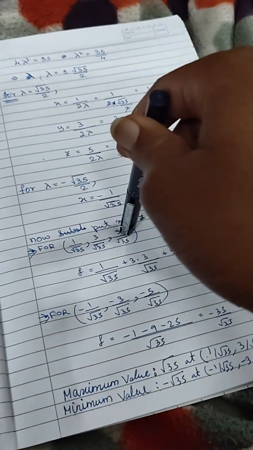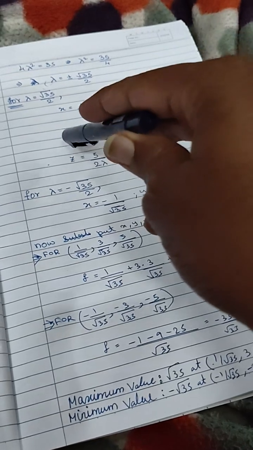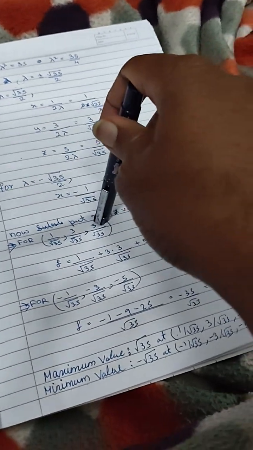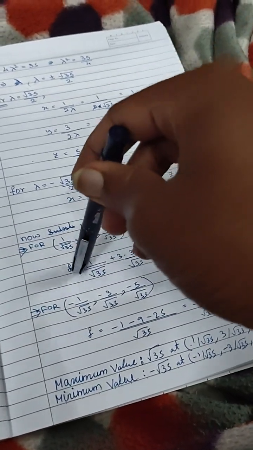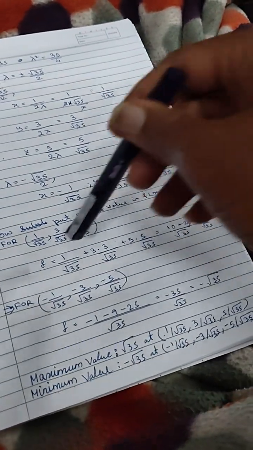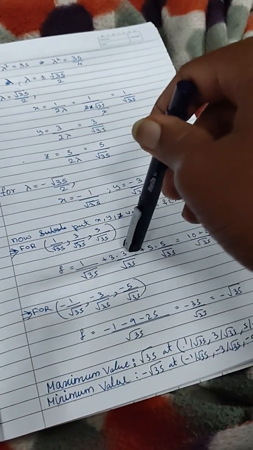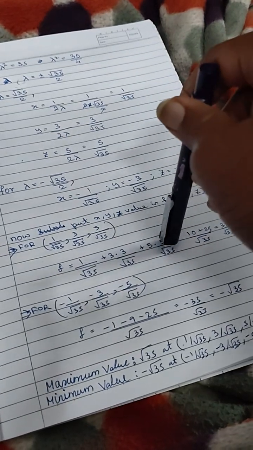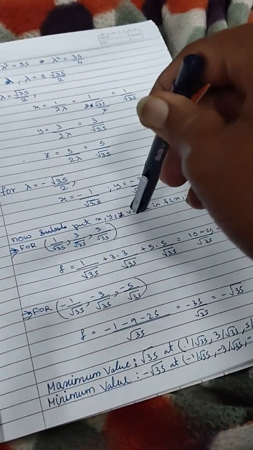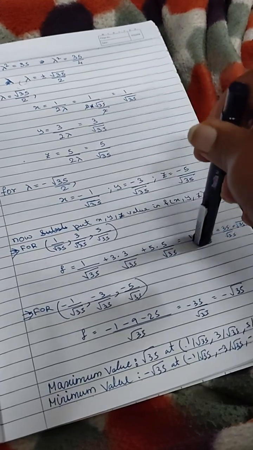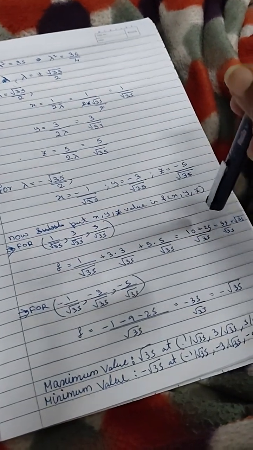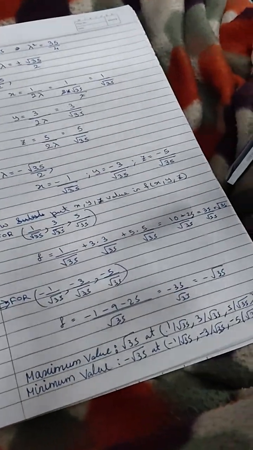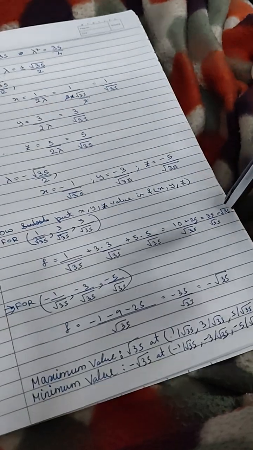Now, for the positive ones, for lambda is equal to root 35, substitute the x, y, z values we get in the function. The f value is 1 by root 35 plus 3 into 3 plus 5 into 5. Root 35 is common, so put it aside. It becomes 1 plus 9 plus 25. 9 plus 1 is 10. 10 plus 25 is equal to 35.